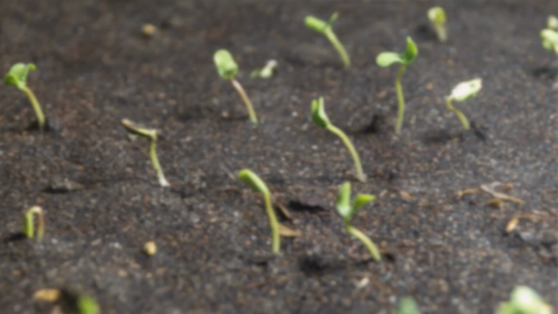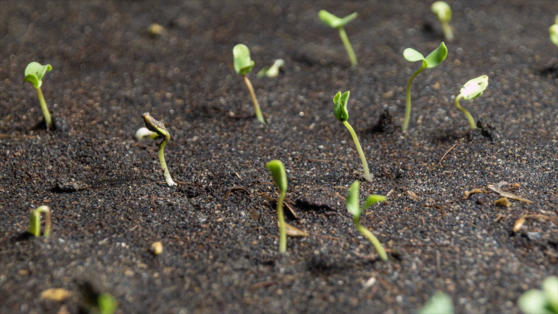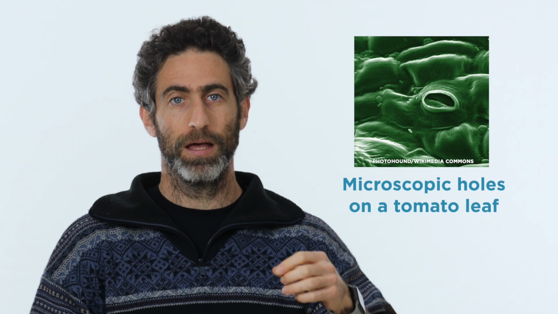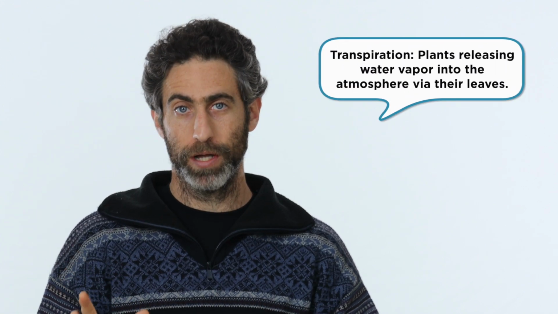The other half of what I do is to understand how plants work under water stress. How can we guarantee that the plants are happy and well, and they can produce what we need them to produce without being water stressed? Something like 95% of the water that flows through the plant just goes to the atmosphere. It's not used by the plant itself. So the plant has little holes in its leaf through which water goes out, and this is called transpiration.